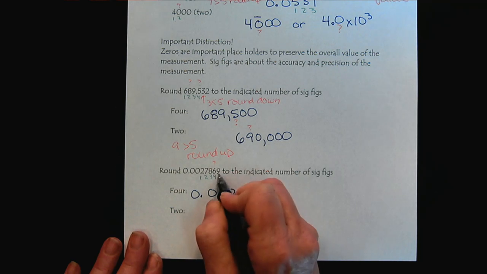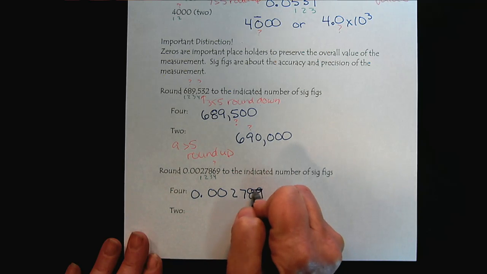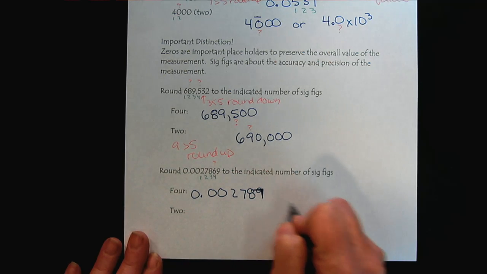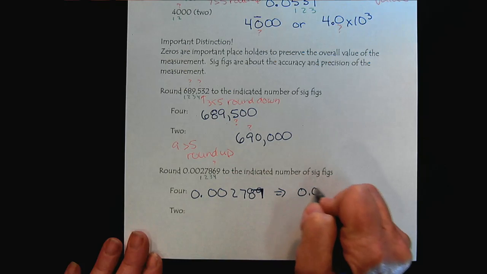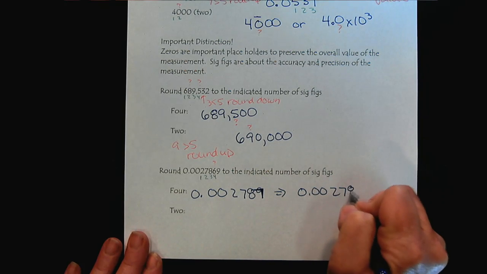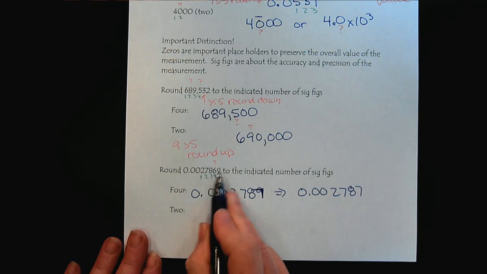We would round up because of the 9. Oops. That should have been a 7. I'll rewrite that. Well, I think it's clear. So leading zeros never count, 2, 7, 8, 7. So we round the 6 up to a 7 because of the 9.